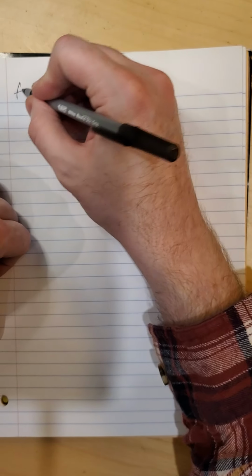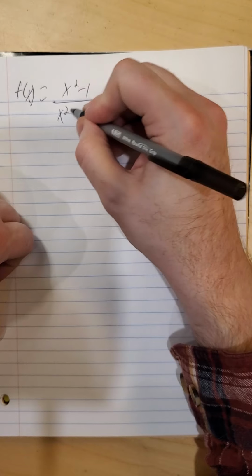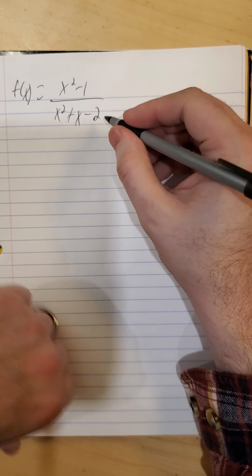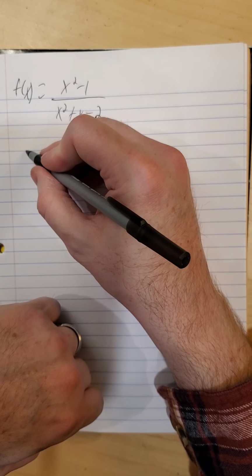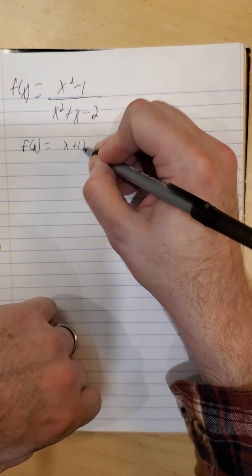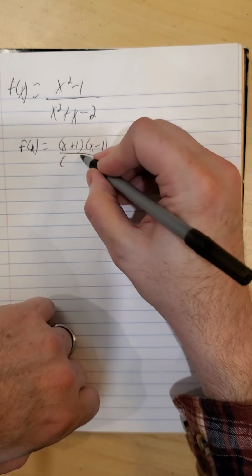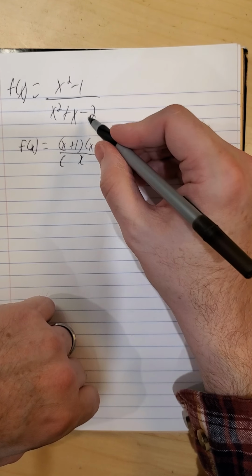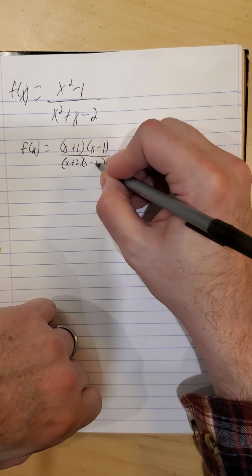Okay, so let's run through this with an example. So we'll take a look at f of x is x squared minus 1 over x squared plus x minus 2. So first we look for any asymptotes and holes. To look for holes, we do a little bit of factoring where we can. So the numerator was a difference of perfect squares. Denominator, we're looking for a pair of integers that'll multiply to a -2 and add to a +1, and that would be a +2 and a -1.